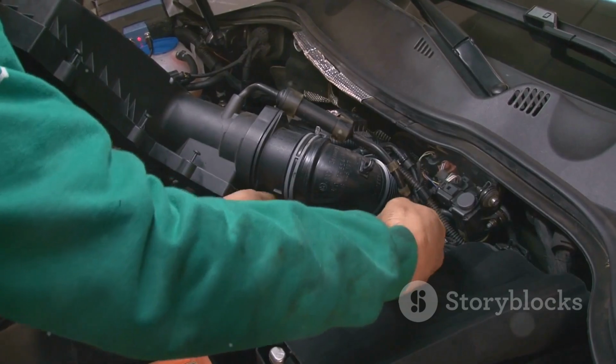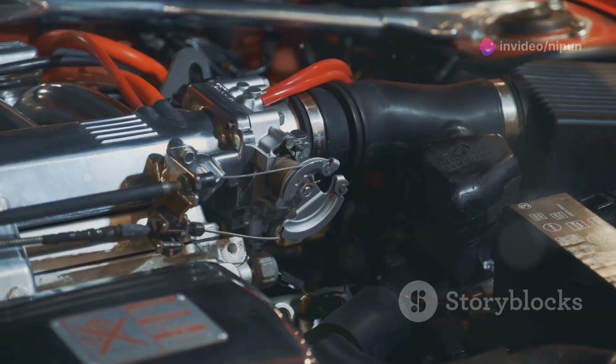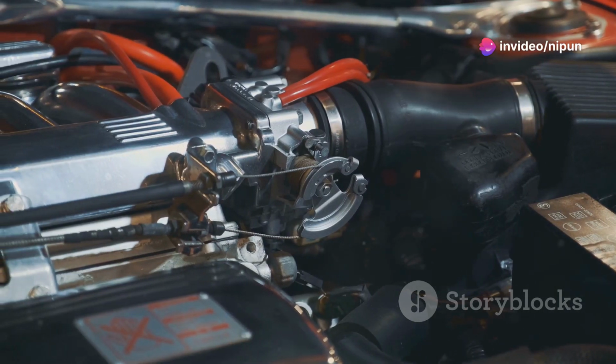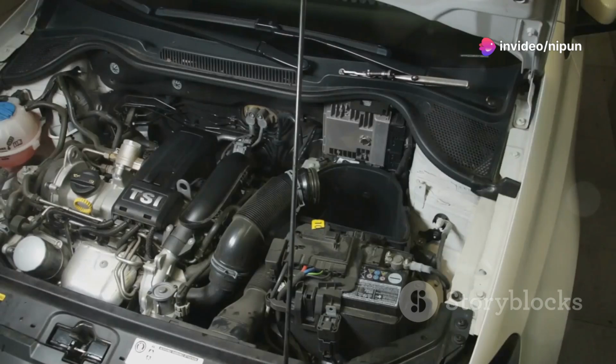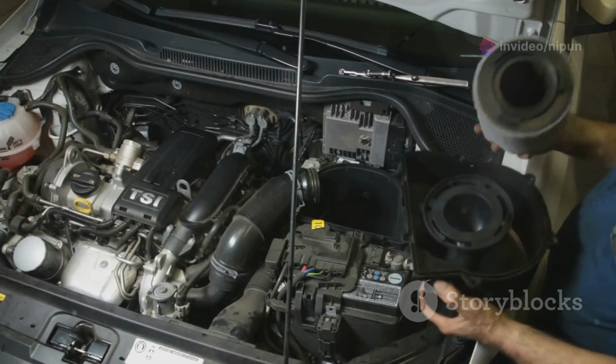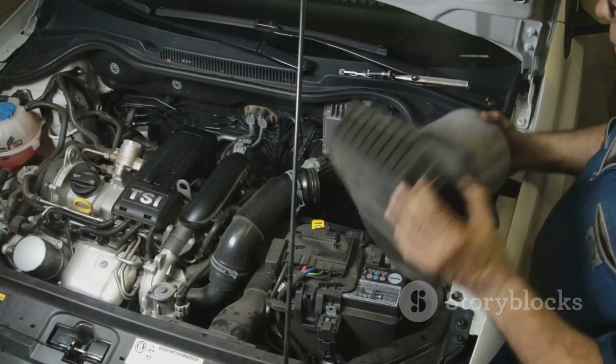Air consumption increases proportionally with engine speed. The faster the engine spins, the more air it needs to draw in for combustion. This highlights the importance of a properly functioning air intake system and a clean air filter.